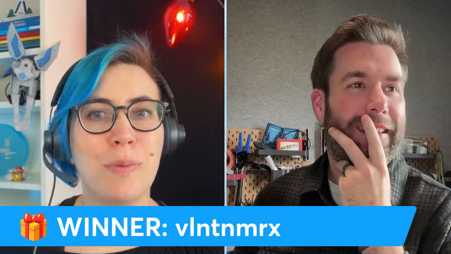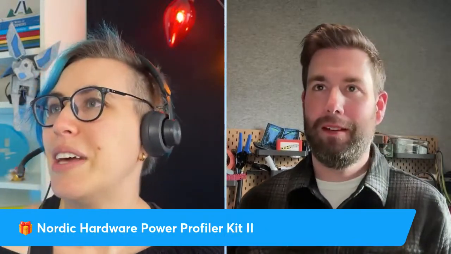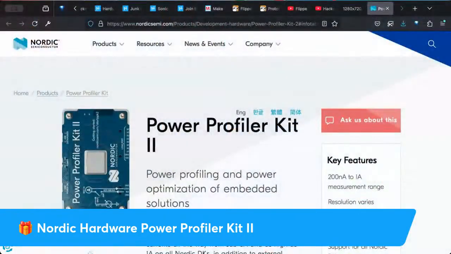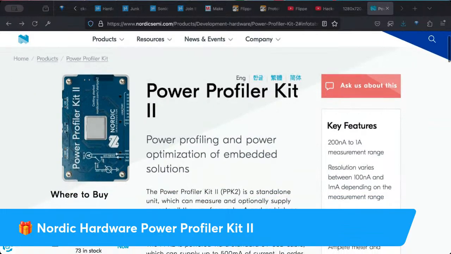No shade. So this person has won a Nordic Power Profiler Kit 2. I'm gonna pull that up too. We've given away a couple of these already. These are a great prototyping tool if you're building a hardware product and you want to make sure your power consumption is within the limits that you set. You can take a look at what you're consuming over time.